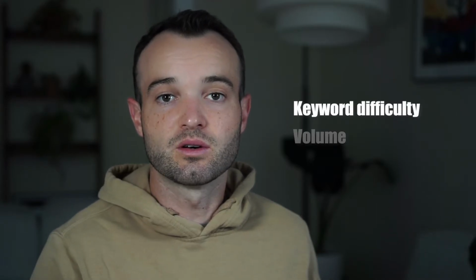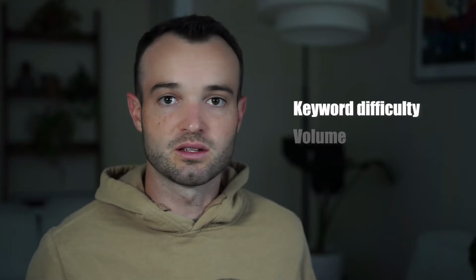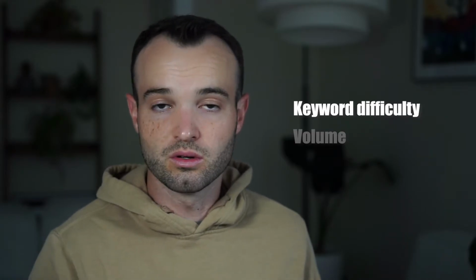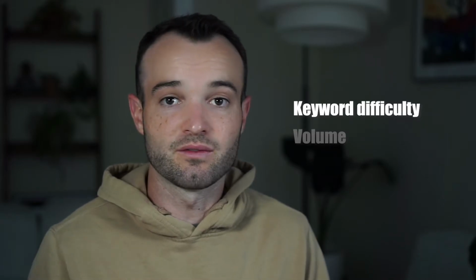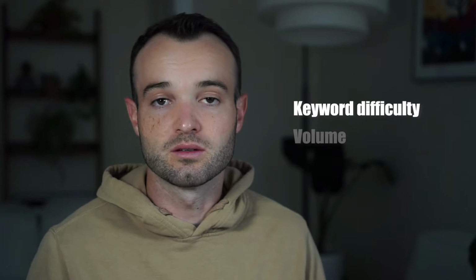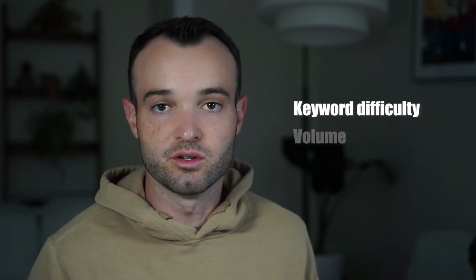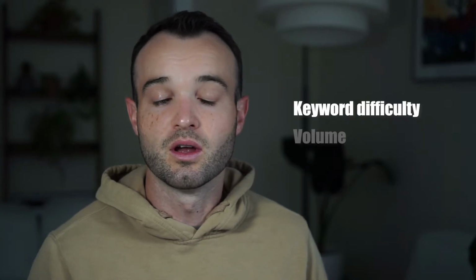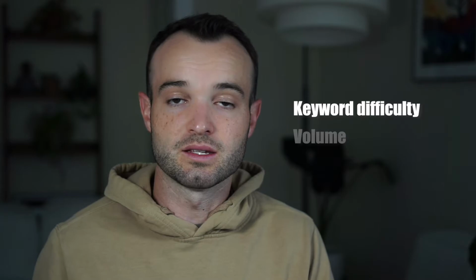The keyword difficulty, you need that to be 10 or less if you're going to have any chance of ranking for this term on Google, unless you do a bunch of backlinking, which you can totally do and rank for higher keyword difficulty terms, but that's just not the route that we take. So 10 or less for Google. Now for every other platform like TikTok or YouTube or your podcast or whatever, it doesn't matter what the difficulty is. The only thing you need to look at is the volume.